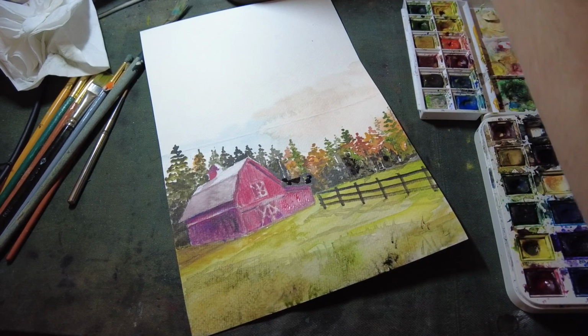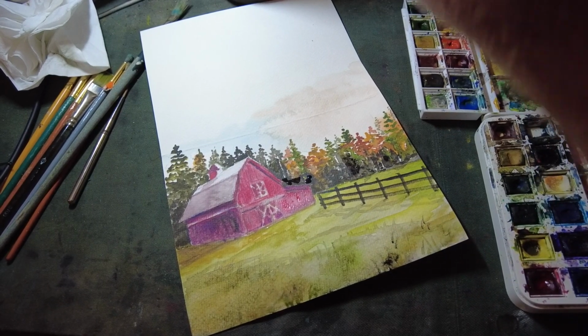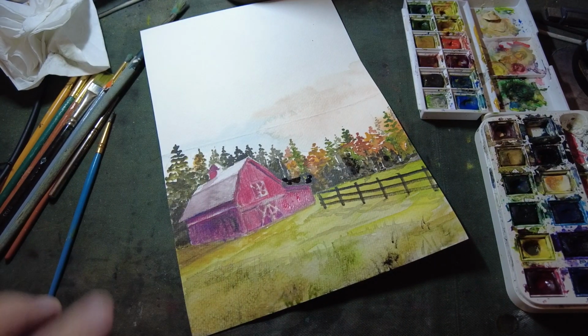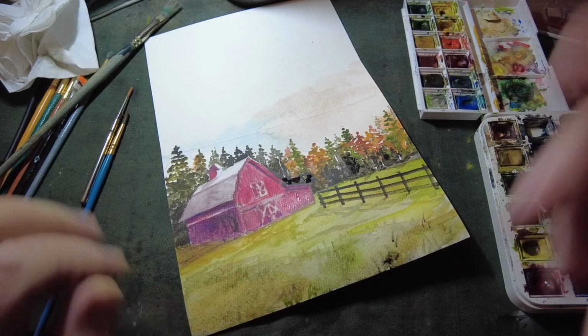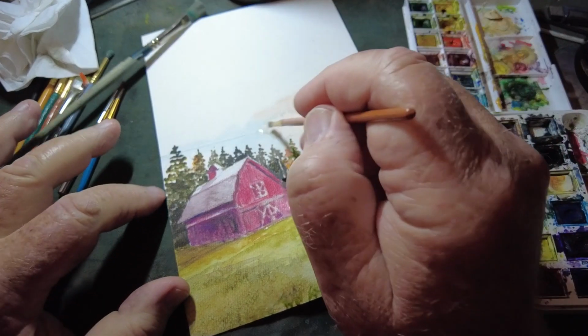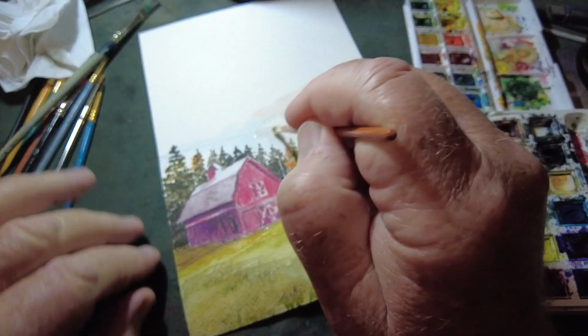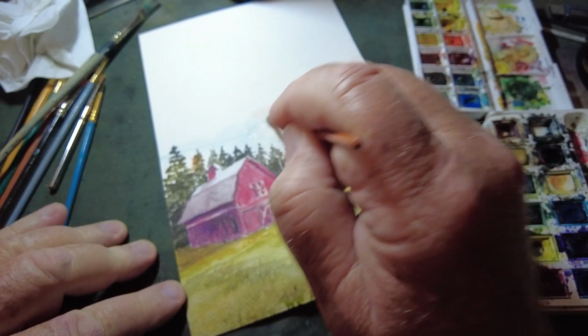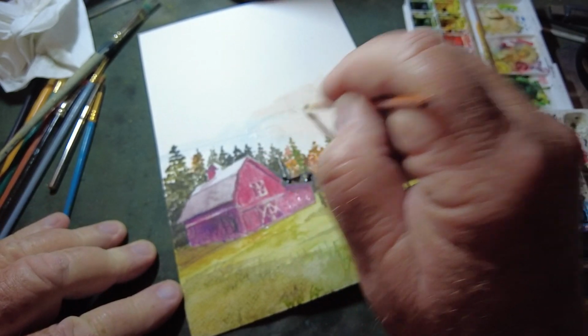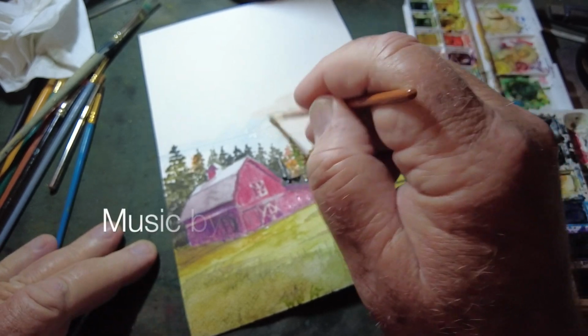Alright, I think I'm done. The only thing I think I should fix is the sky's got a little bit of a watermark that I could... Sometimes I like watermarks and sometimes I don't. I'll just smooth it out a little bit. There, that's better.